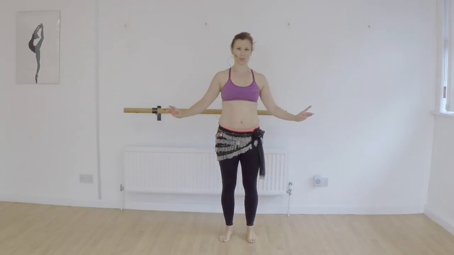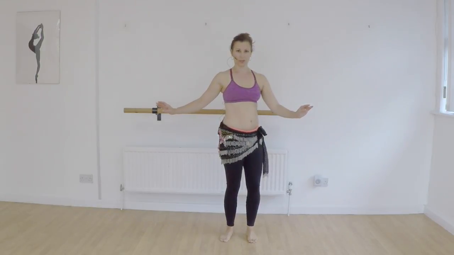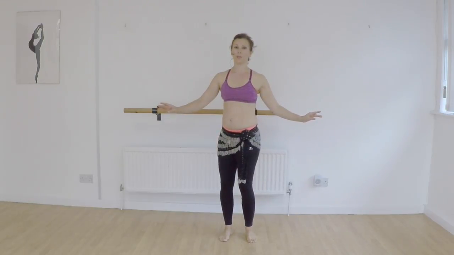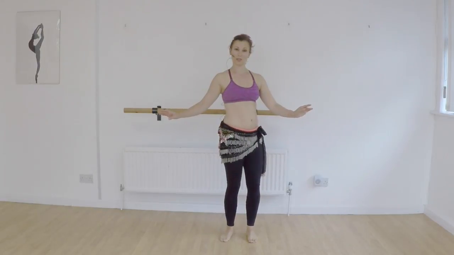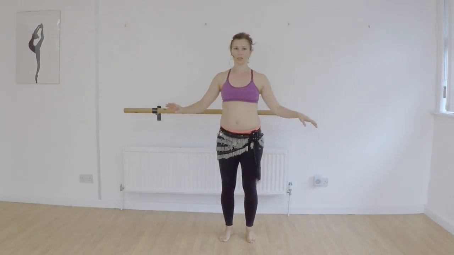So what I want you to do is twist your right hip a little bit further forward. Now twist your left hip. So you're just twizzling your hips, but remember about the concept of isolation that we have for belly dance, and that means that your head and your shoulders stay still. So we're not twisting the whole body, just the hips.